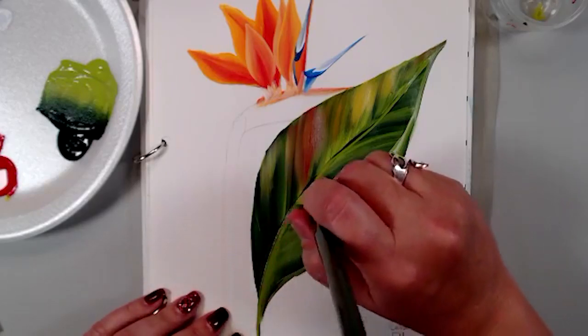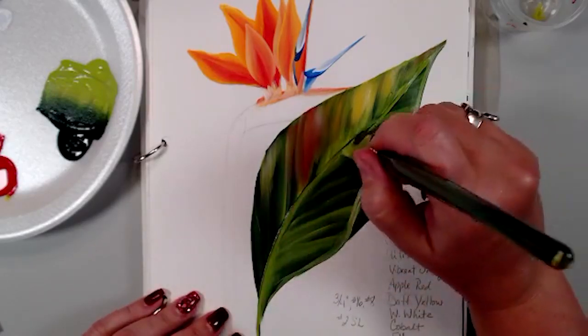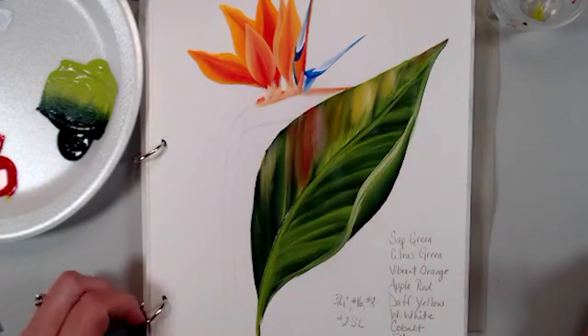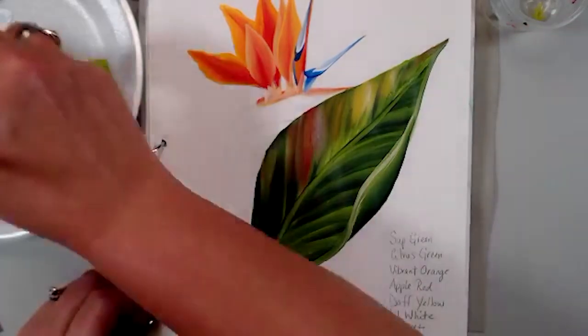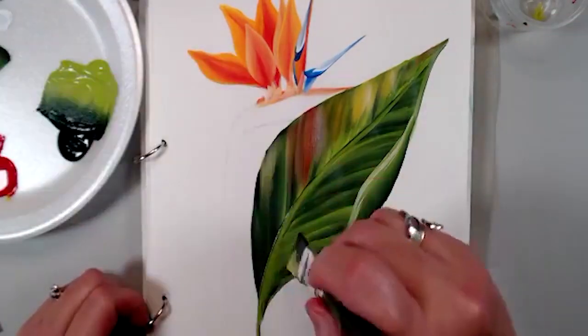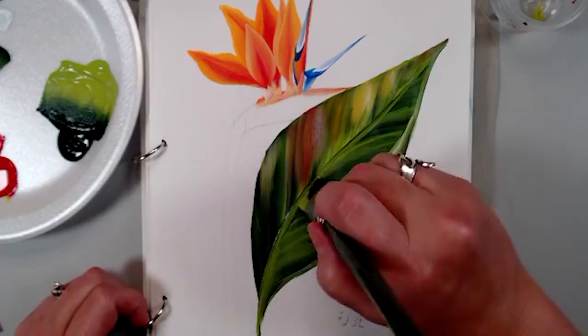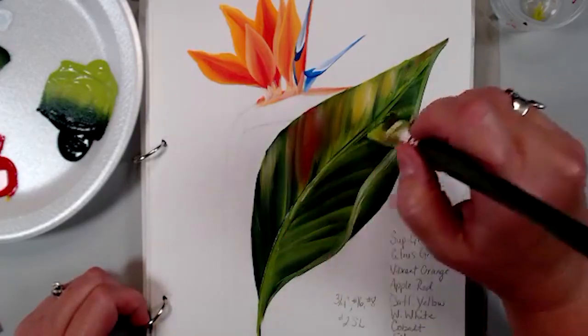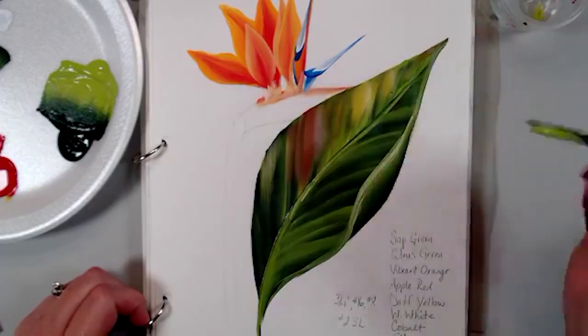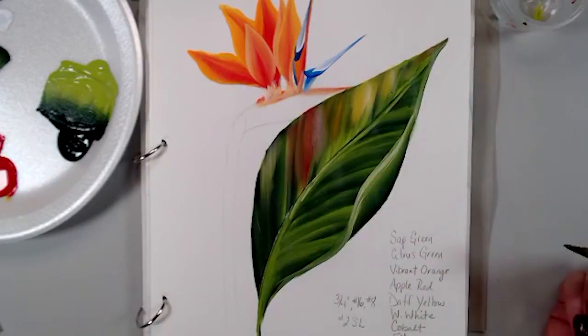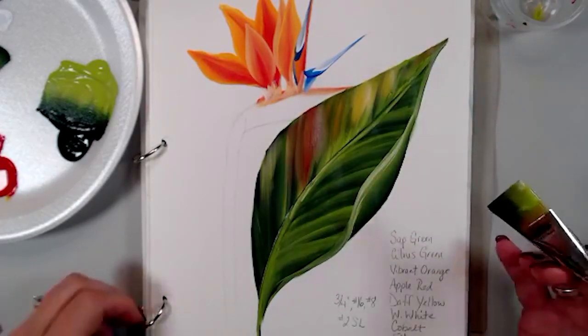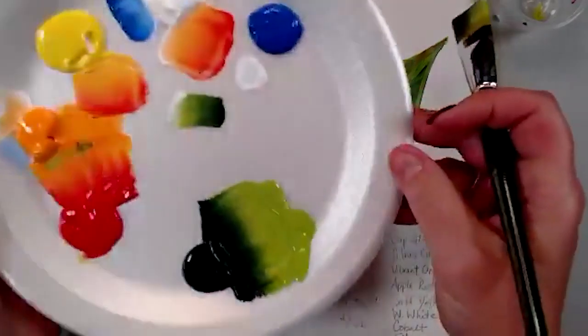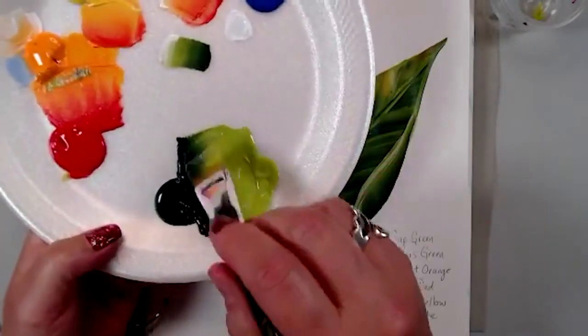Okay, so they have a pretty thick stem, and you can even side load just a touch of white if you want to add some highlight in a few spots. See that? Lighten it up a little bit. Okay, so lots of fun ways you can approach that leaf.